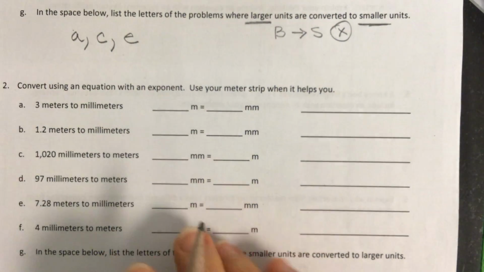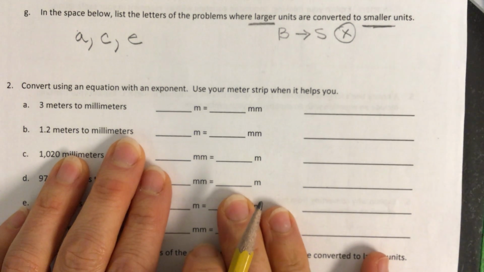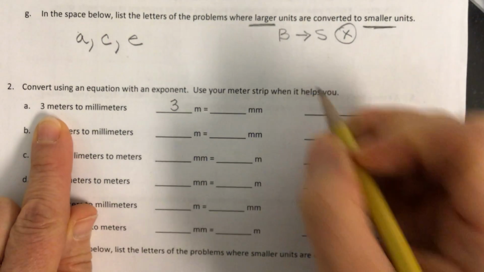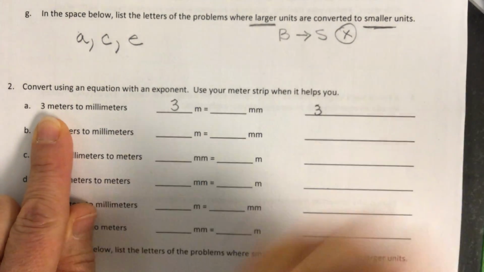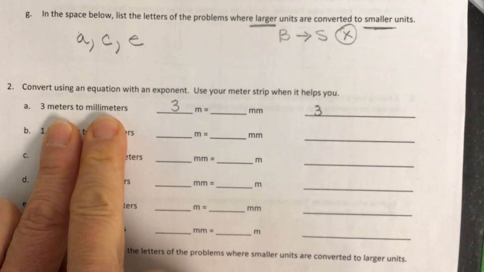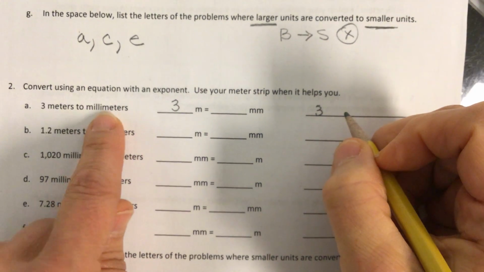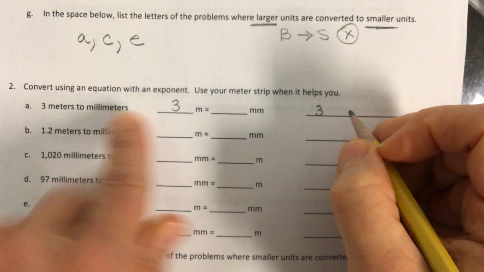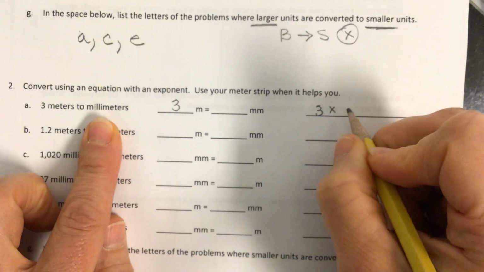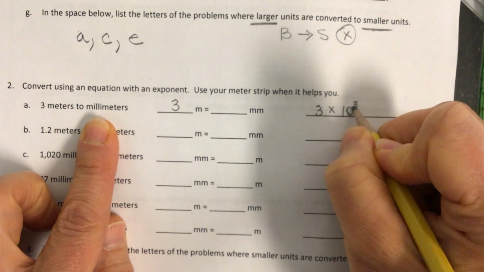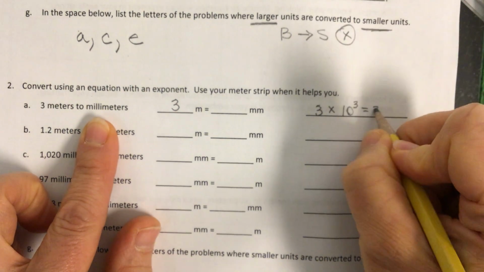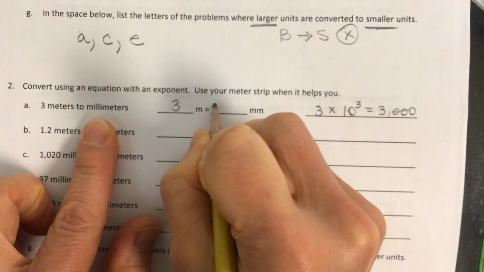So let me do one and then you pause it and see if you can do the rest before you check. Okay, they start us off with 3 meters. That's my starting point. So I put that here and here. Again, I'm going a big unit to a small unit. So I'm multiplying because if I end up with small units, that means I have more of them. Okay, now remember it's by 1,000 this time, 10 to the 3rd power. So 3 times 1,000 is 3,000. And I put that in my answer blank.